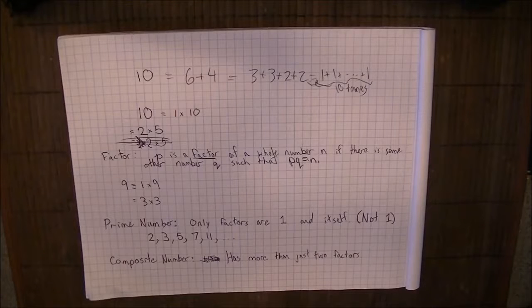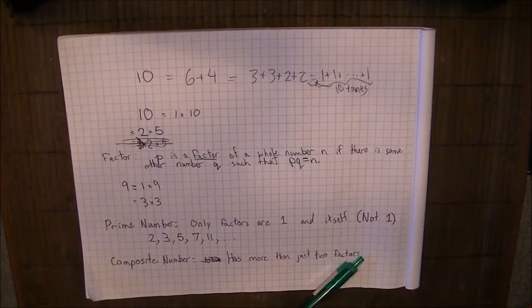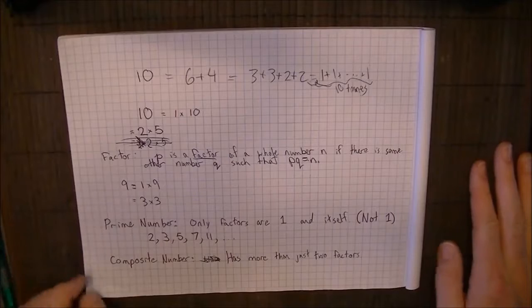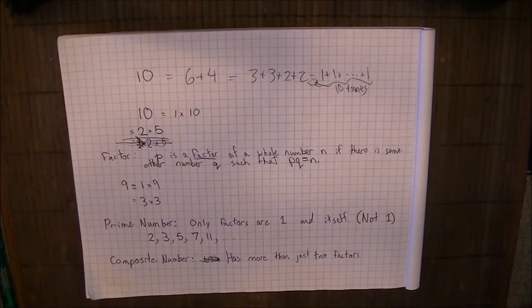And every composite number is built out of prime numbers in some way, and we'll take a look at what I mean by that in just a moment. So every composite number has more than just 2 factors, or has 3 or more factors, right? And so that's why they're called composite numbers, because they are composed of the numbers that do have only the 2 factors, 1 and itself. Okay, cool. Now on to talking about prime factors, and then we'll take a deep dive into what composite numbers are.